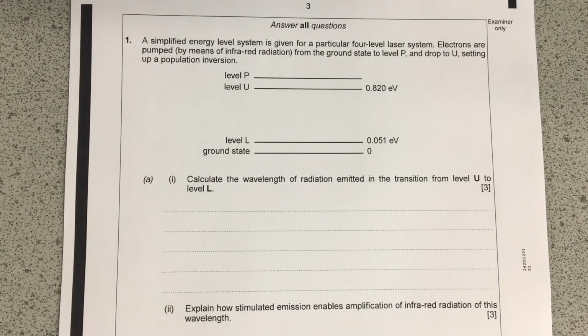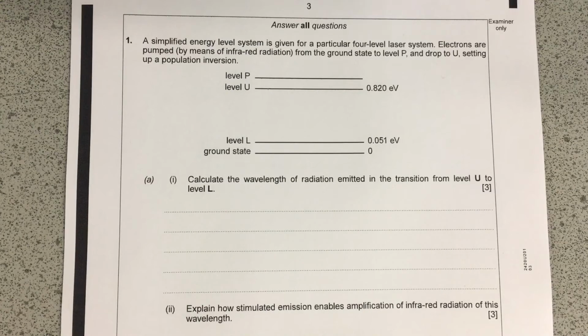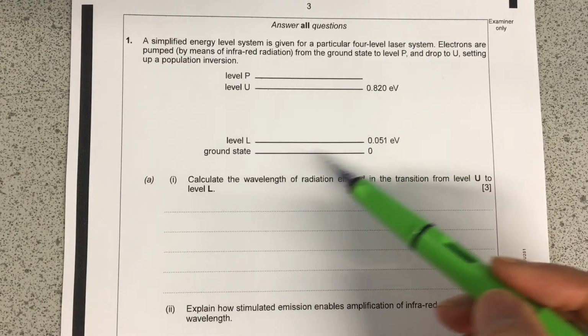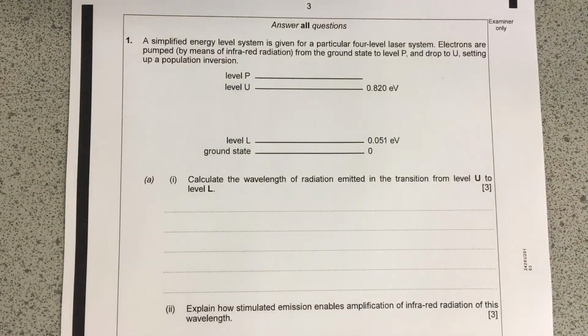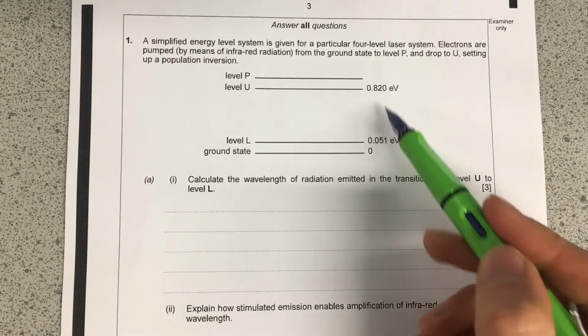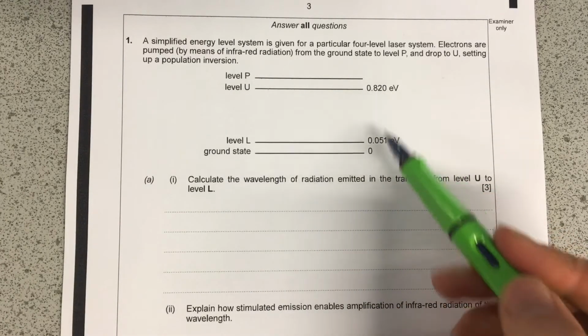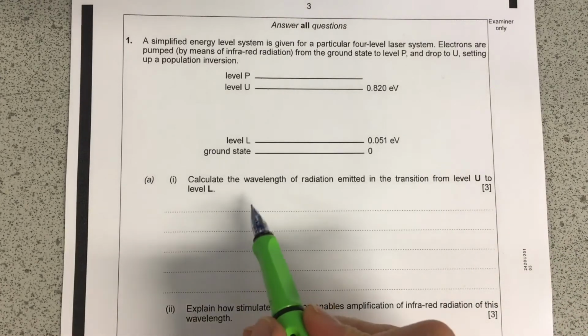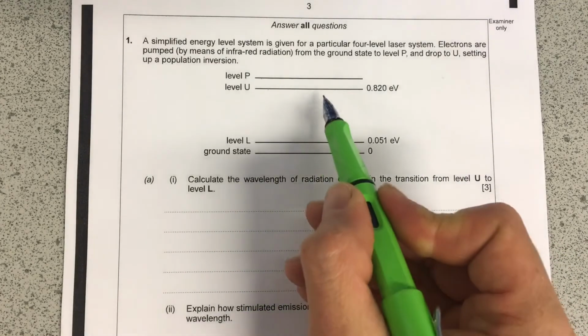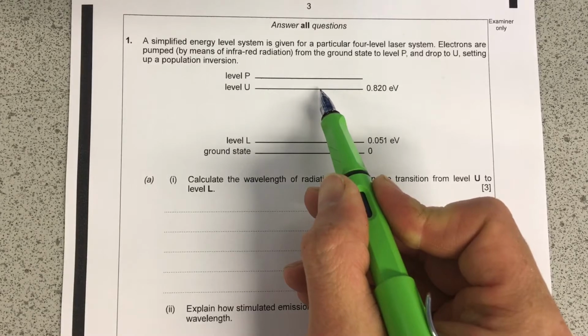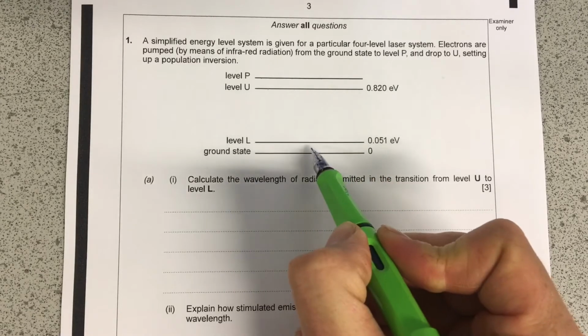Hi, today I'm going to show you how to do this particular AS exam question. It's from Unit 2, question 1 on the paper. It's about lasers, although there's some work on photons in here as well. And we have a diagram here showing us a 4-tier laser system and the energy difference between two of these levels. The first thing it wants me to do is calculate the wavelength of radiation emitted as an electron drops from U to L.